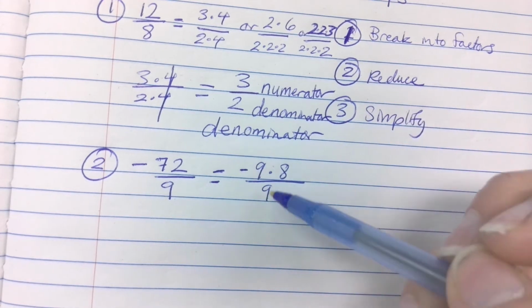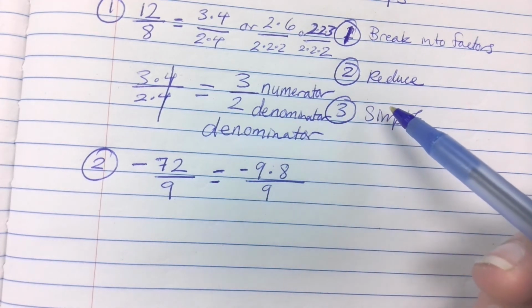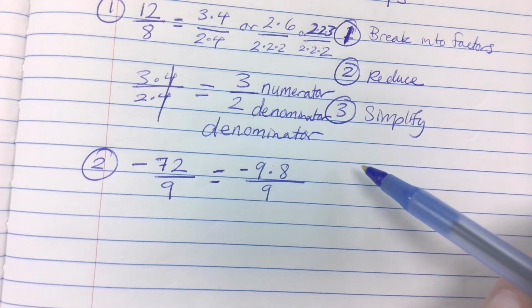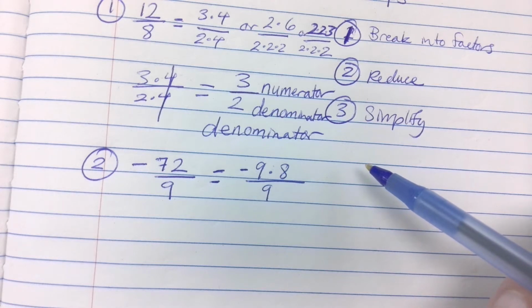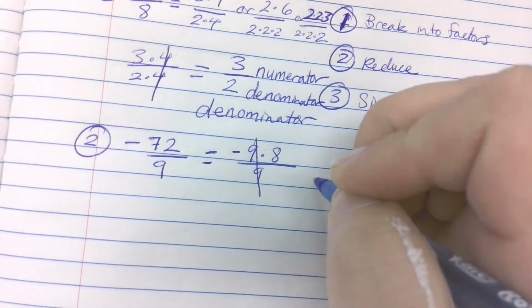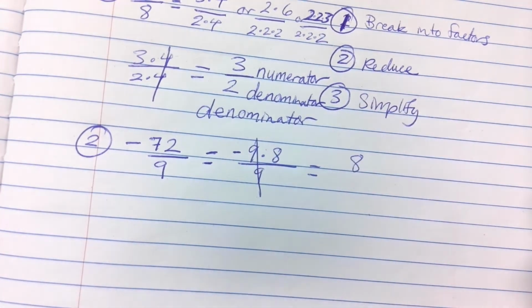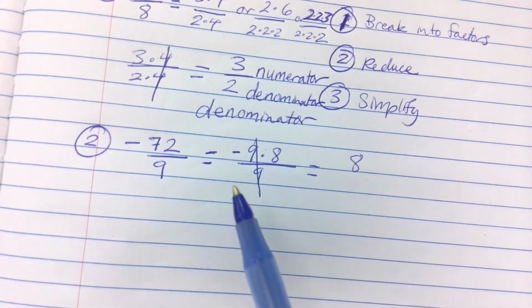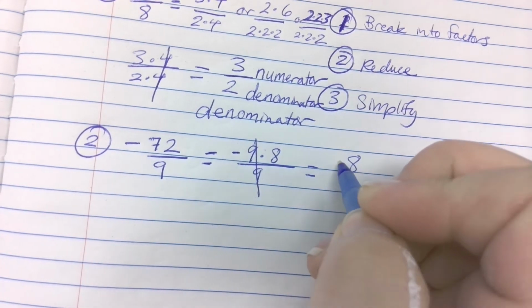What can I do? Guys, what's the same on the top and the bottom? What do we do with them? What's left? Almost. You'd get it wrong if you have 8. What are we forgetting? Don't forget that negative's chilling.